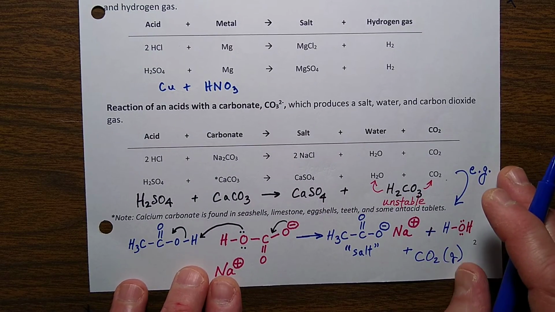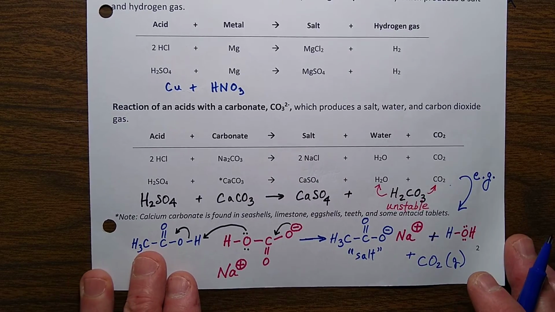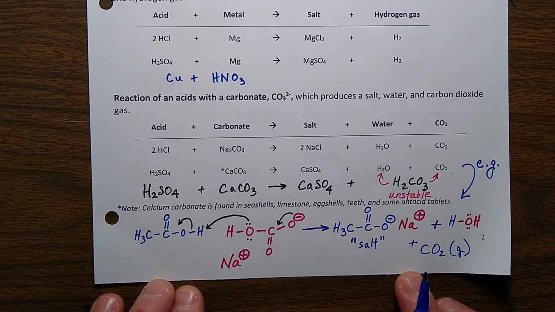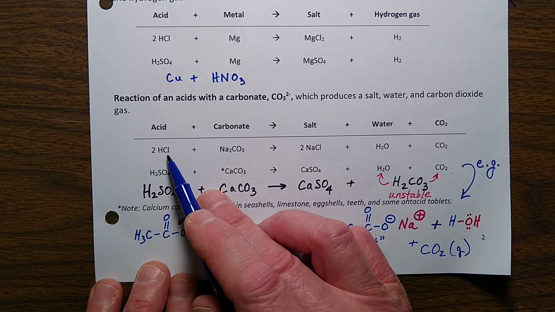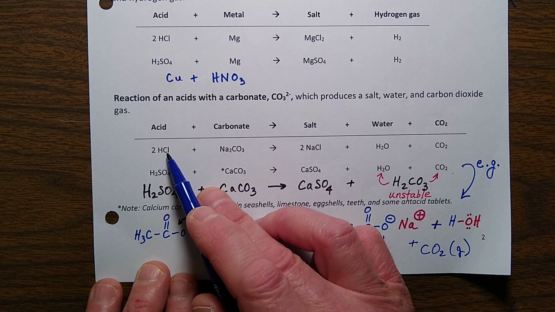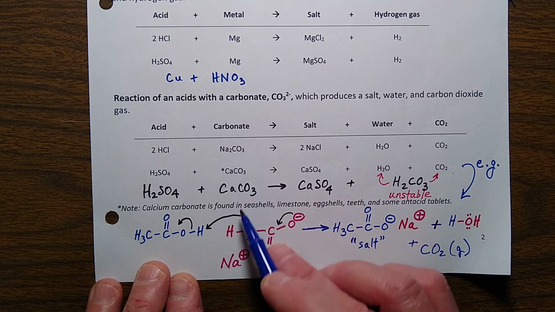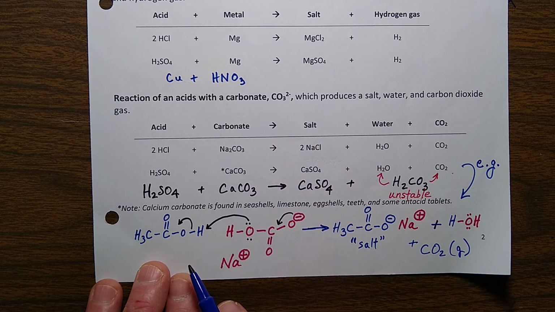Reaction of acids with carbonate. These are the type of reactions you might see if you need to take an antacid tablet. Excess acid in your stomach, for instance, is excess HCl. This is the acid that's in our stomach. And if you have indigestion, you have too much of this around. So we take these antacid tablets, which are basic. A common antacid tablet would be calcium carbonate. You could take magnesium hydroxide.